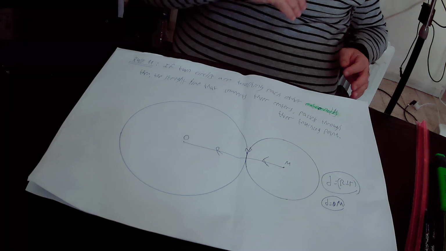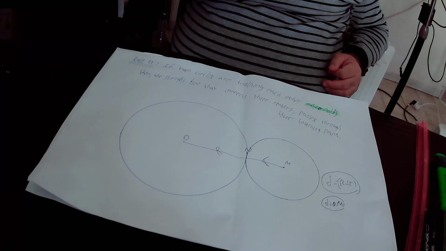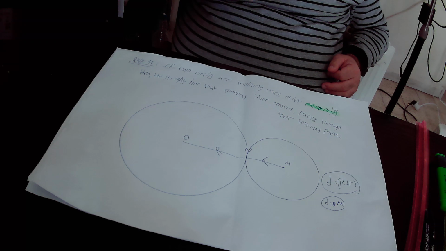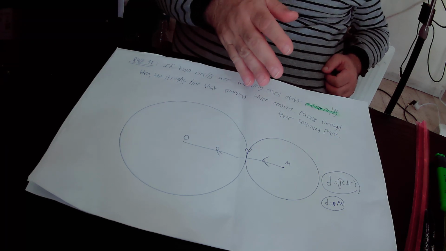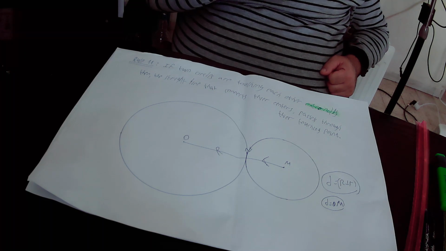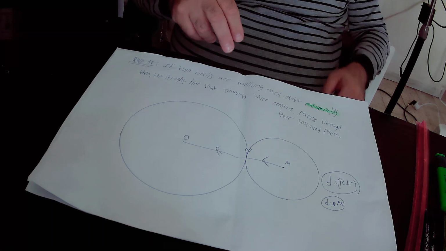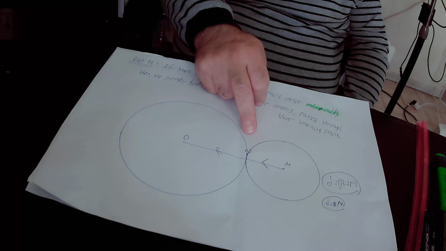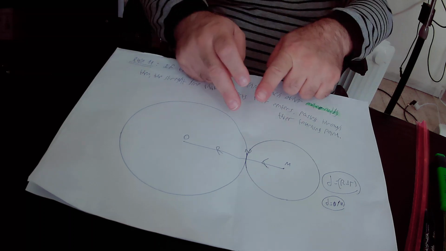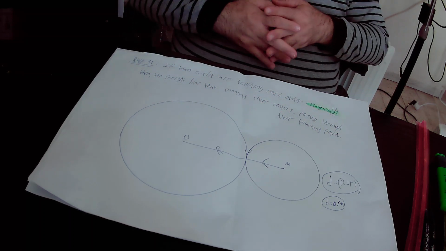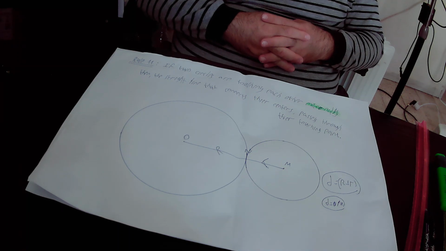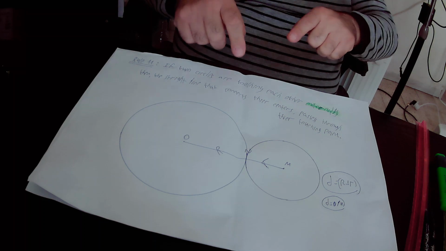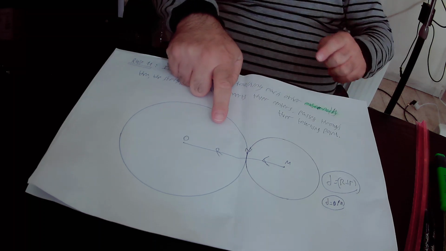So I can conclude from it that whenever you have an external touching between two circles, like in this drawing, the two circles touching each other externally at point N, then the distance OM between their centers will be equal to the addition of the two radii with each other.